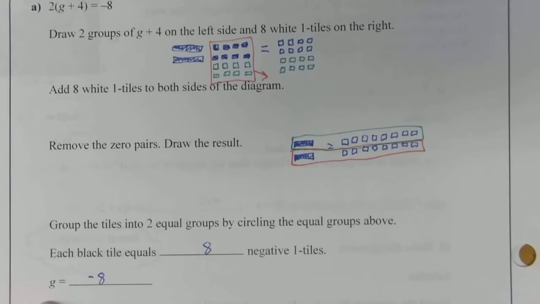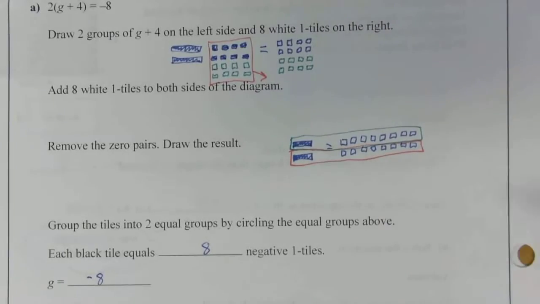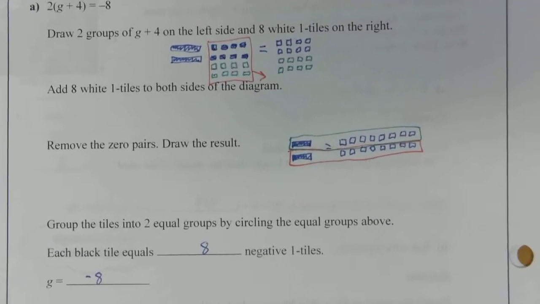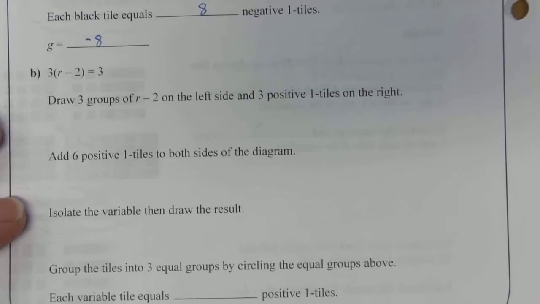There's a lot of work to do with drawing when you're using algebra tiles. If you had the actual tiles in front of you and were just playing with them, then it would go a little bit quicker. But in this case, we're drawing them out. All right, the next one, part B.